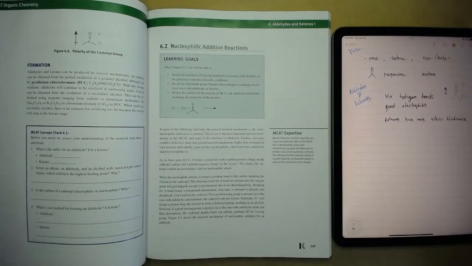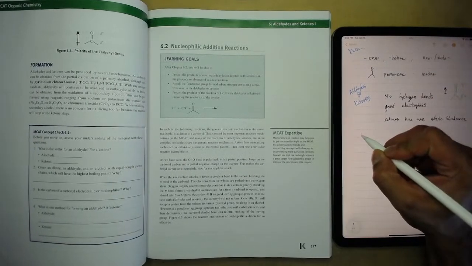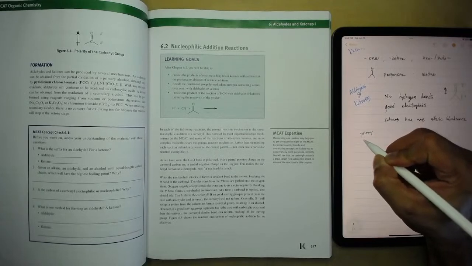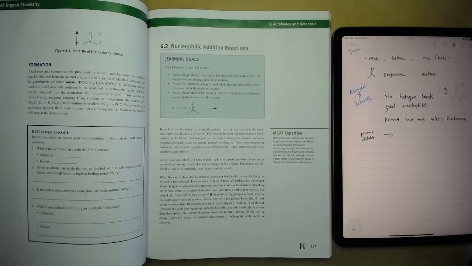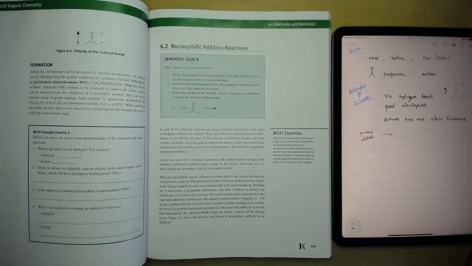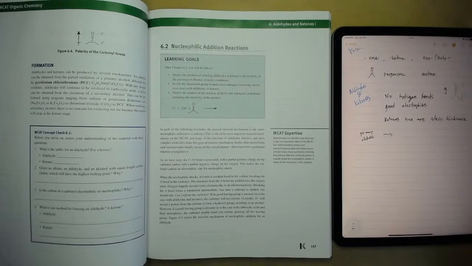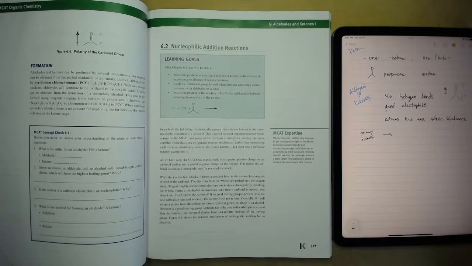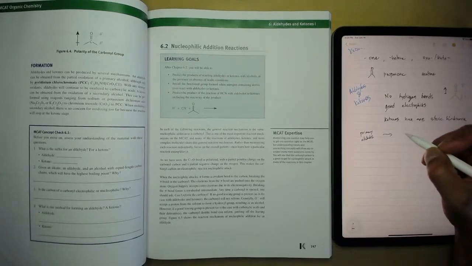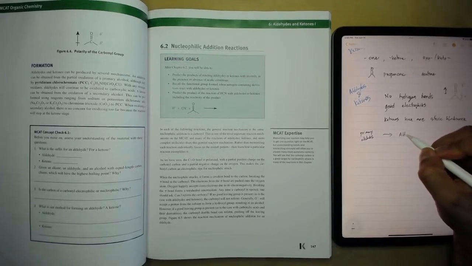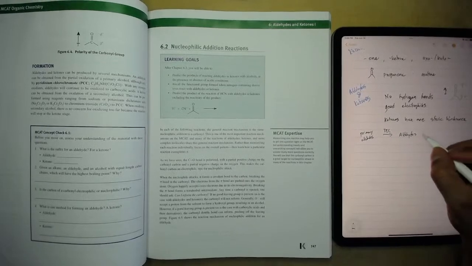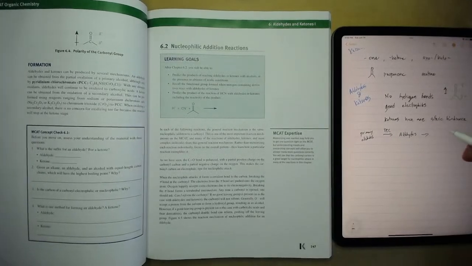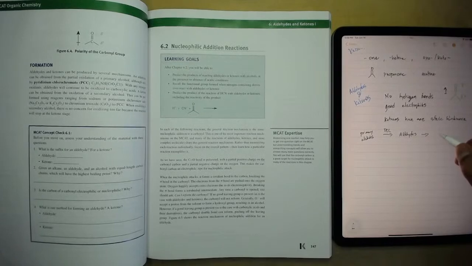So we've kind of gone over this before, but primary alcohols get oxidized to aldehydes by PCC, but everything else will oxidize it further to carboxylic acids.